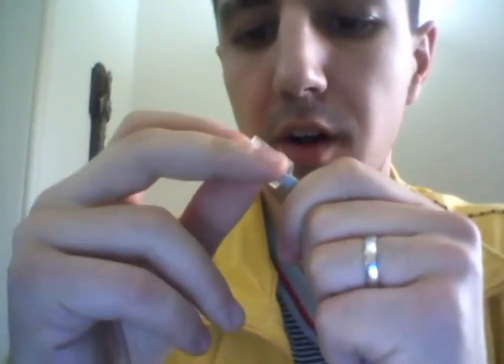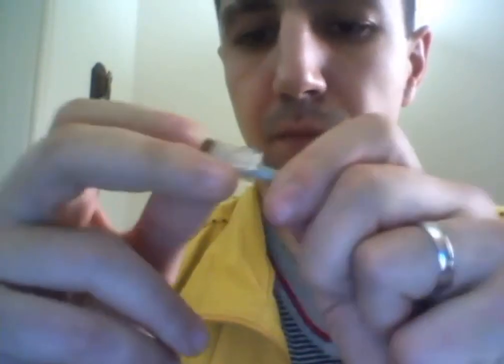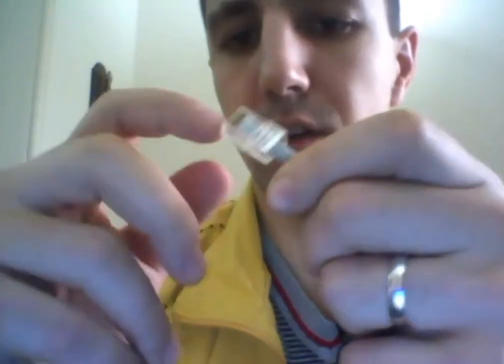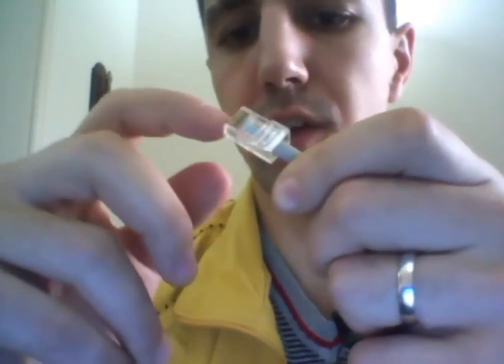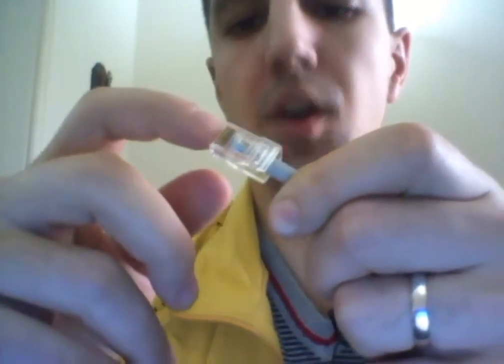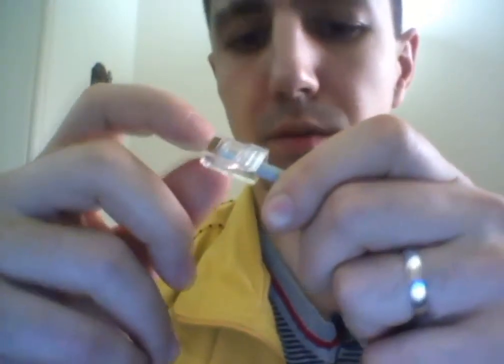Again, we are checking the sequence: orange white, orange, green white, blue, blue white, green, brown white, brown.